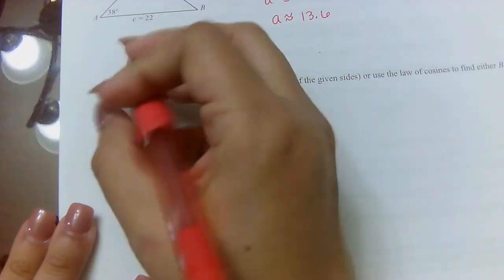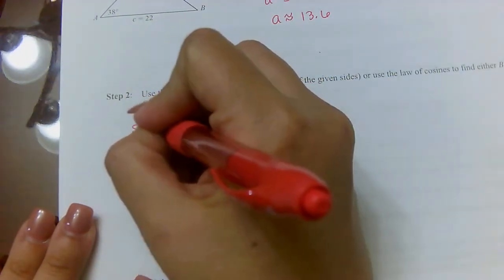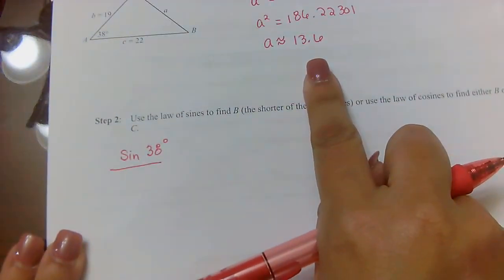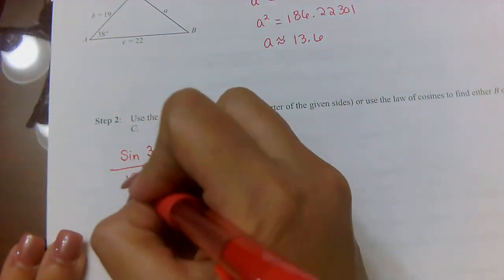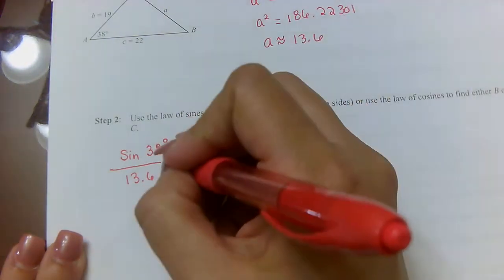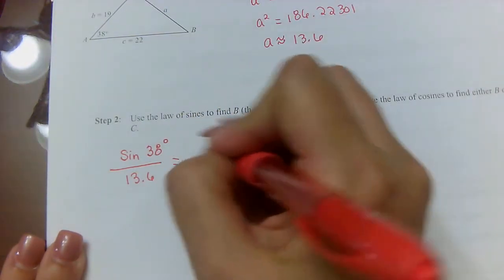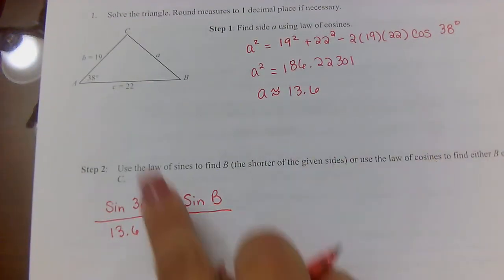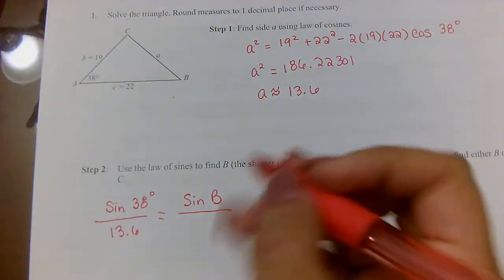I'm going to use sine of 38 degrees over the little a, which is 13.6, is equal to sine of B over the 19.